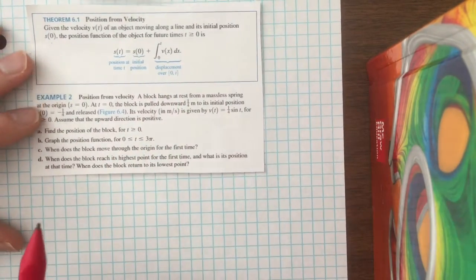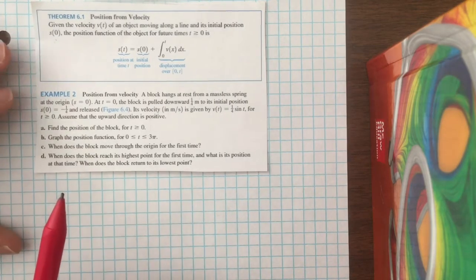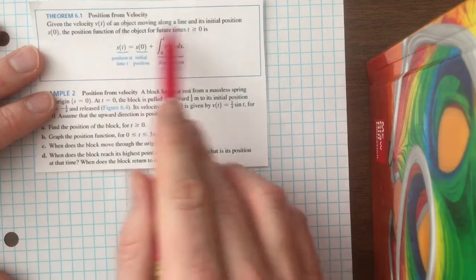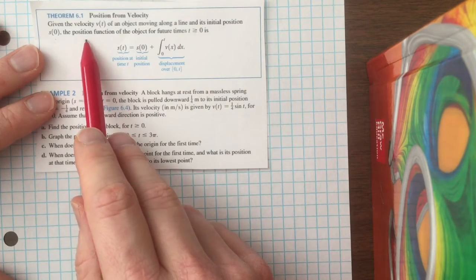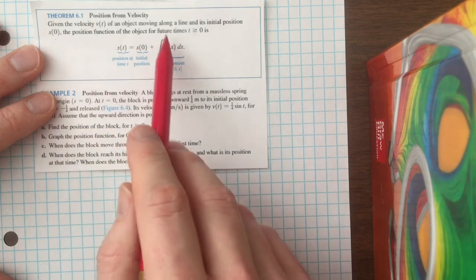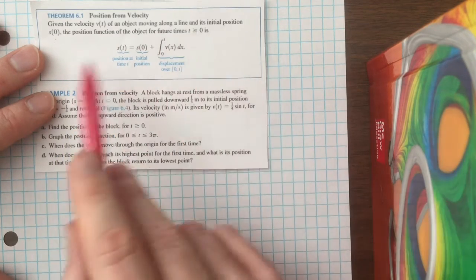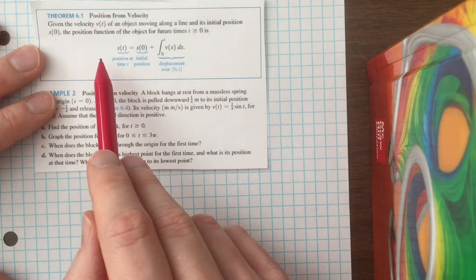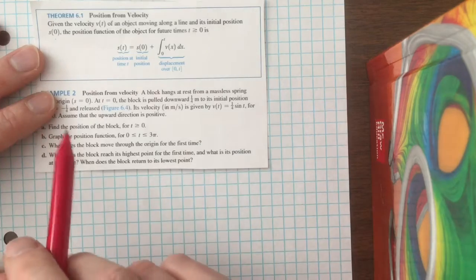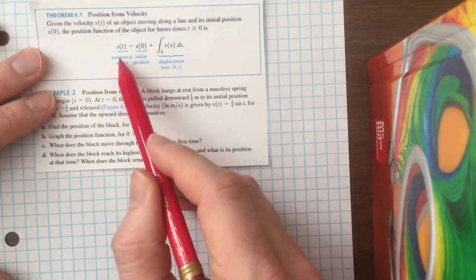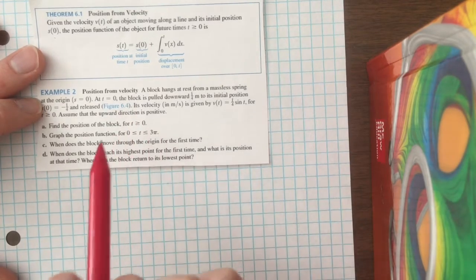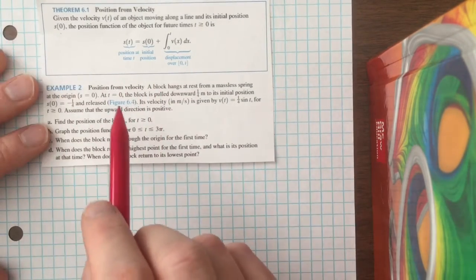where we are going to apply this new theorem, position from velocity. The idea is that if you're given the velocity and its initial position, you can predict the future position for all future times by using the initial position and then adding that to the integral of the velocity function. So that's what's going on here. This will give you the position function, which is kind of what we did on Tuesday, but this is just an alternate way of looking at it.